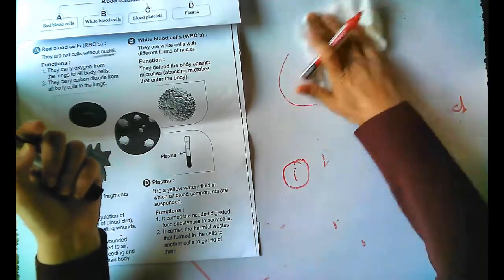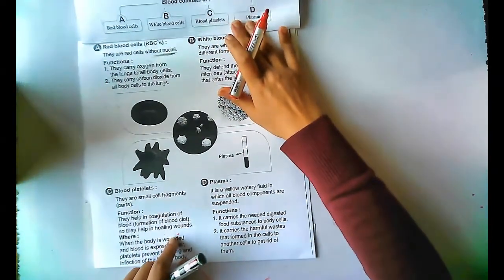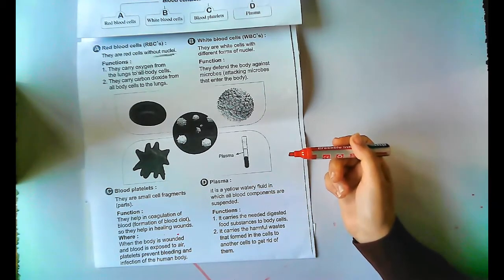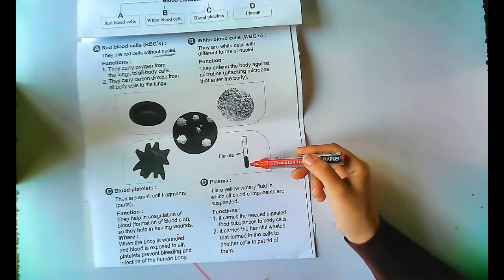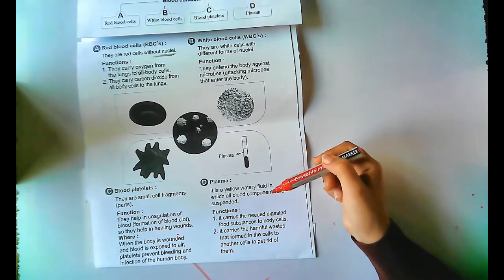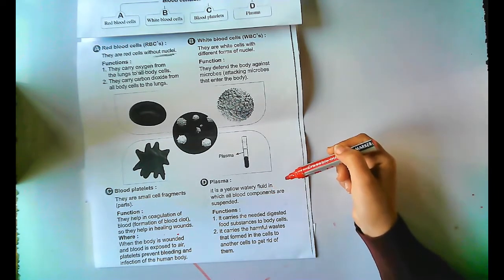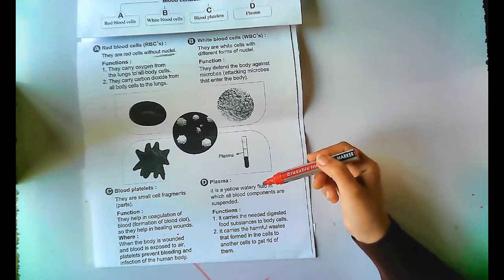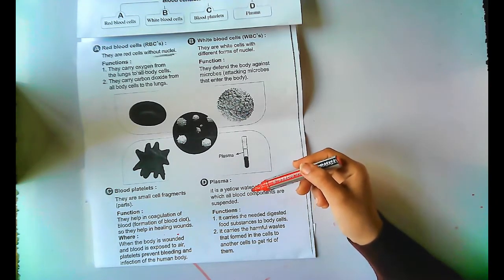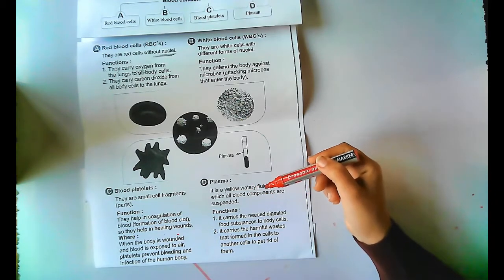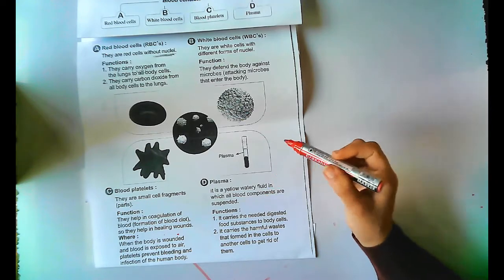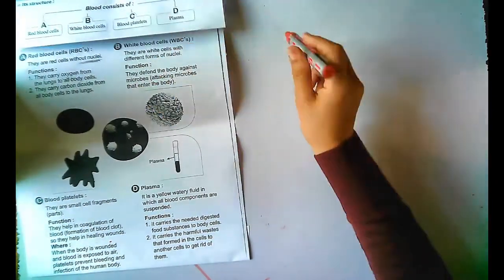The fourth type of blood, which is plasma, is a yellow watery fluid. Fluid meaning liquid. Plasma is liquid, yellow and watery, because all the components found inside it are suspended in it. The function of the plasma is to carry the needed digested food to all body cells and carry wastes outside the body.